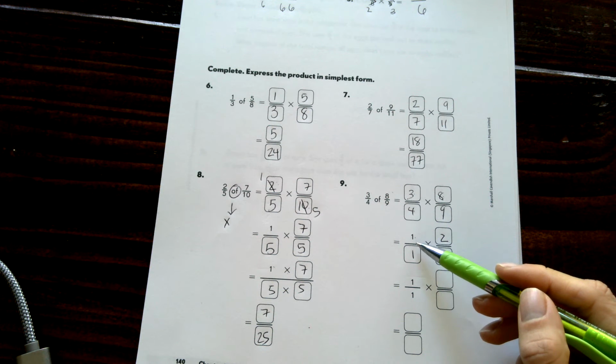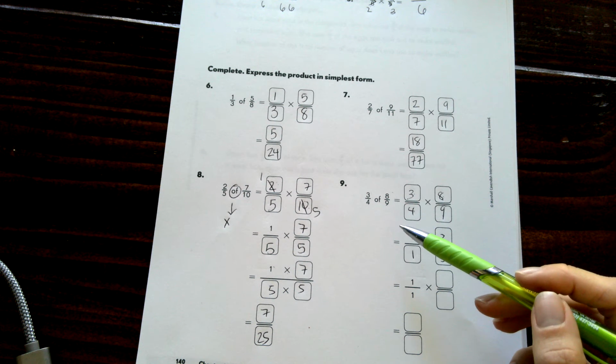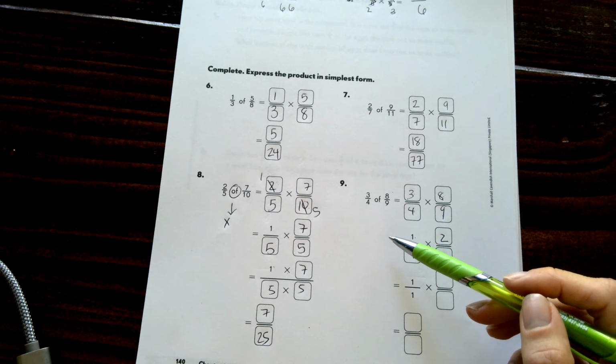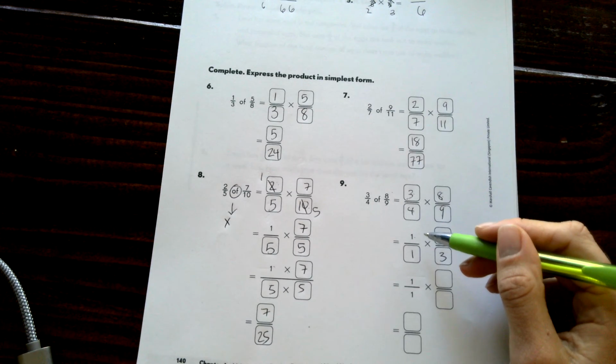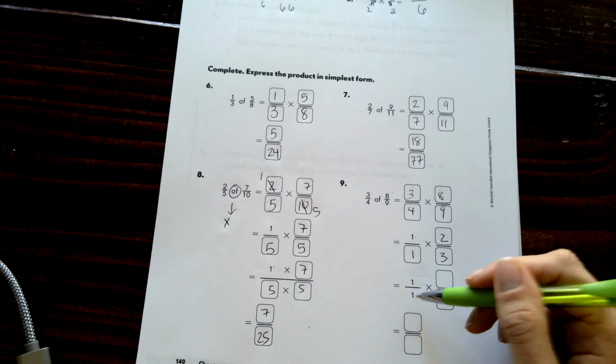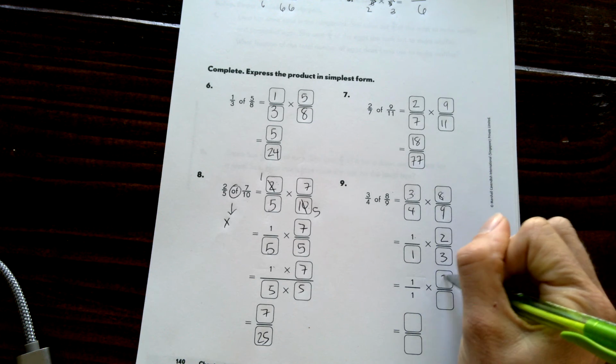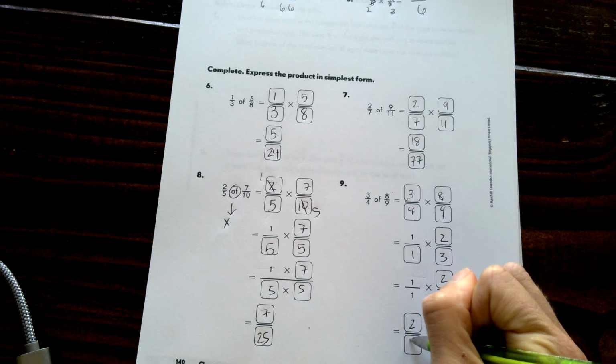Because they both have most of the same numbers. The 8 and the 4 are switched around. And now I can multiply. 1 over 1 is really 1. So I'm just doing 1 times 2/3, which is 2/3.